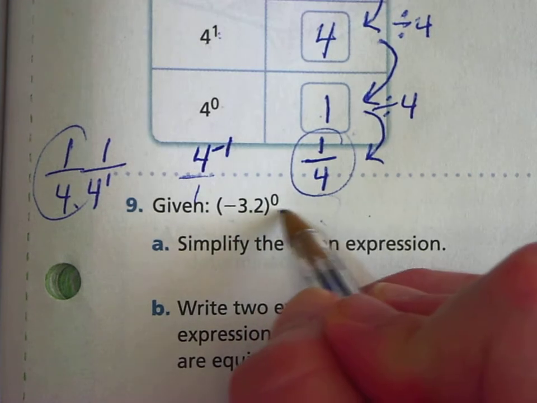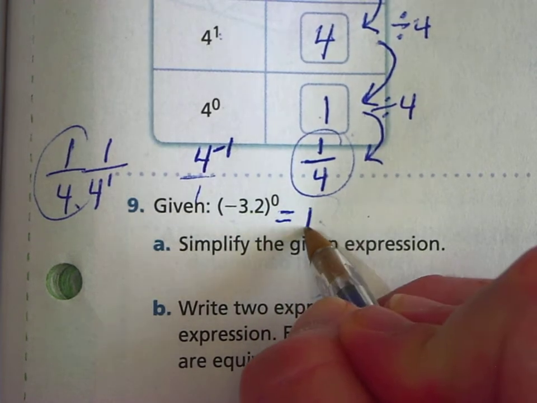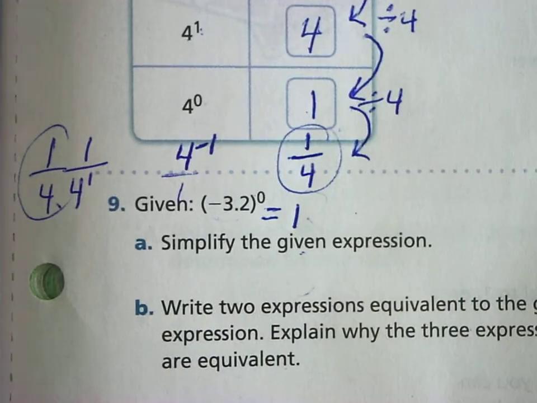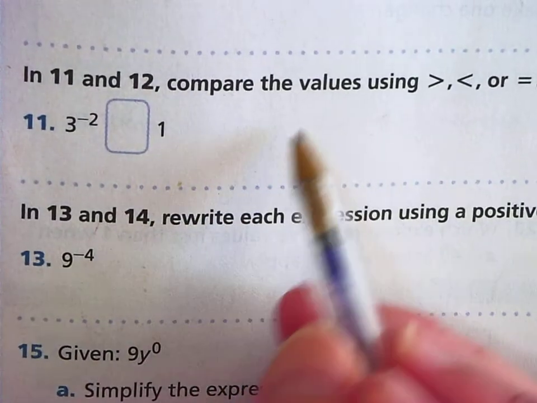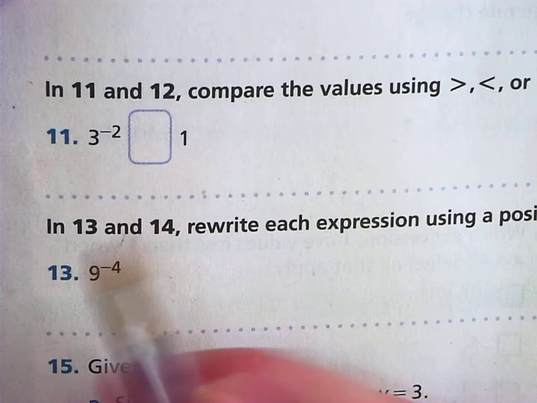-3.2 to the 0 power is 1. Any number to the 0 power is 1. Okay, now if you take a look at these down here, this says compare using greater than, less than, or equal. So let's solve these.